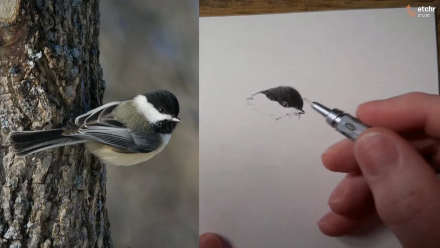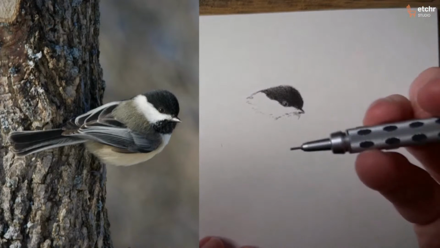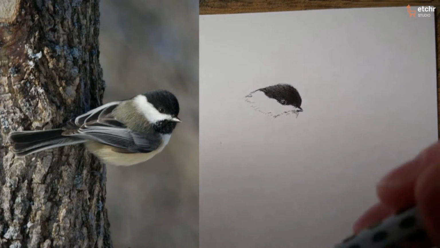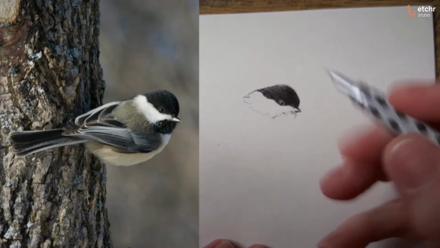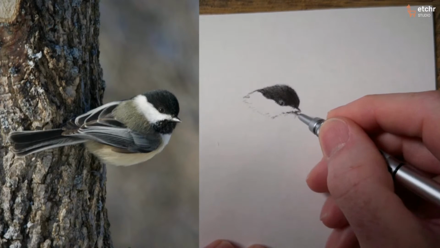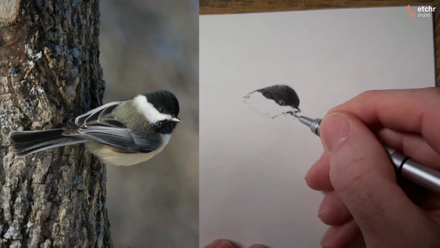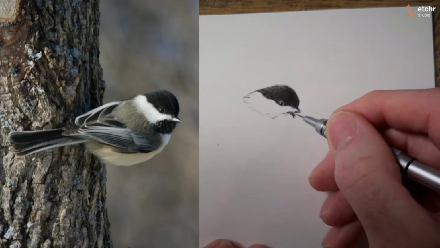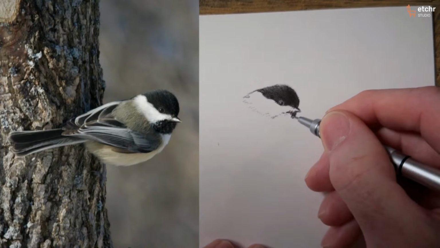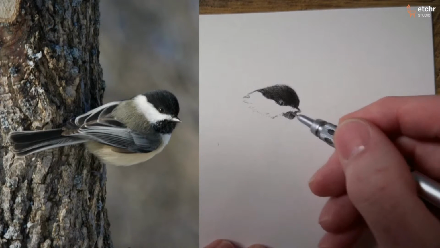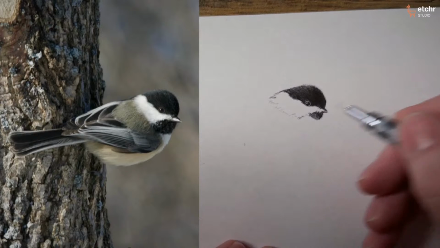So now if I come in, oh wait, I'm going to add a little bit more here. You can do this with little bits like that. So now this is my 4B, 0.5 millimeter. I'm going to go in, and you can see, now we have these lines appearing. It's kind of hard to see in that. There we go.